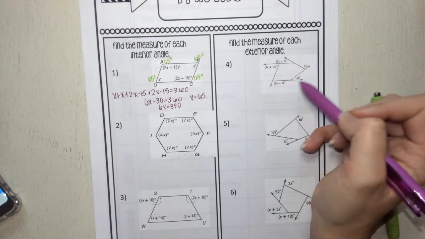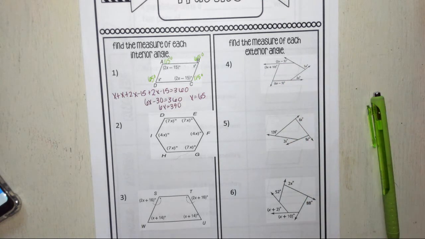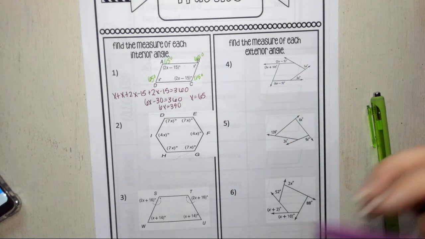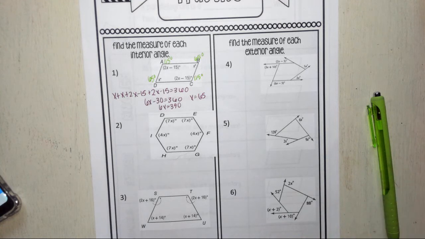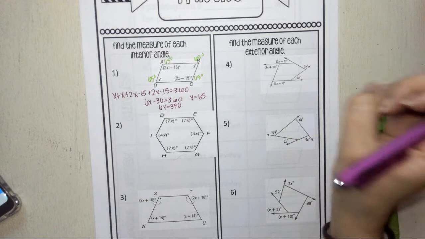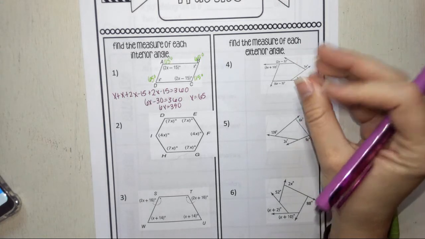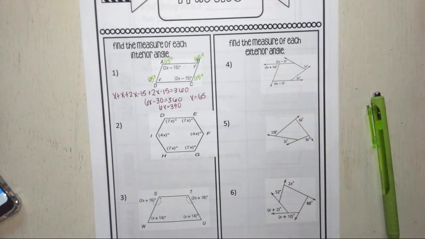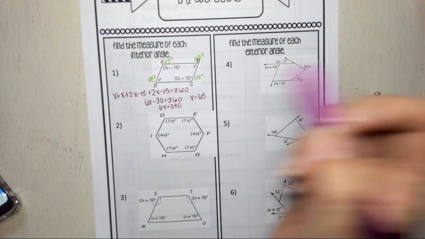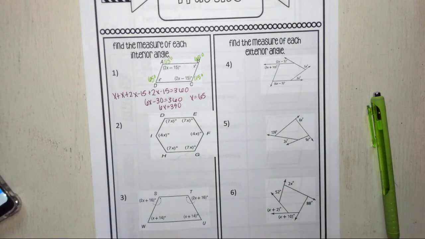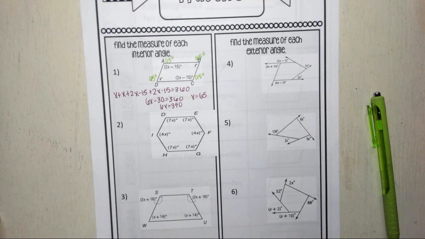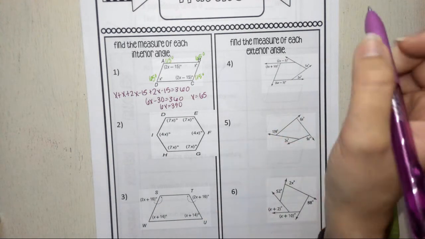Alright, now for number 4, this is an exterior, so we're going to add it up and set it equal to what? 360, because the sum of the exterior angles of a convex polygon is always 360. And remember, convex means that it's not caved in, it's fleshed out and doesn't have any weird angles inside. Alright.